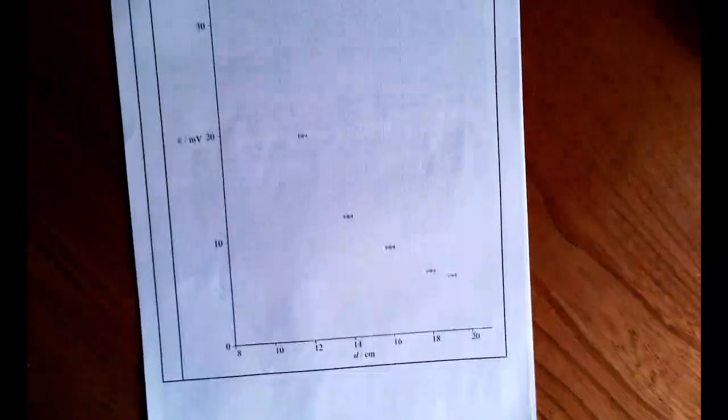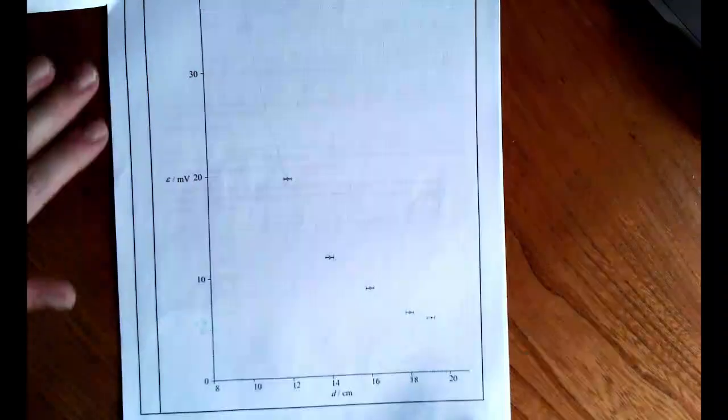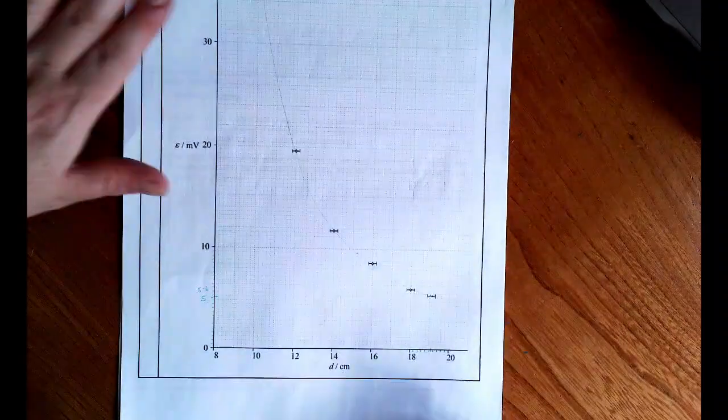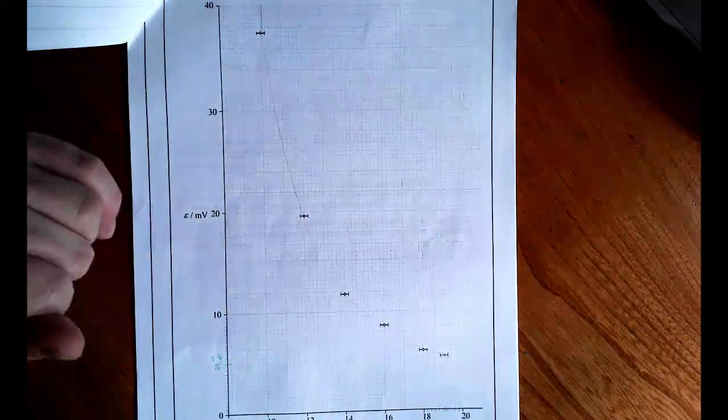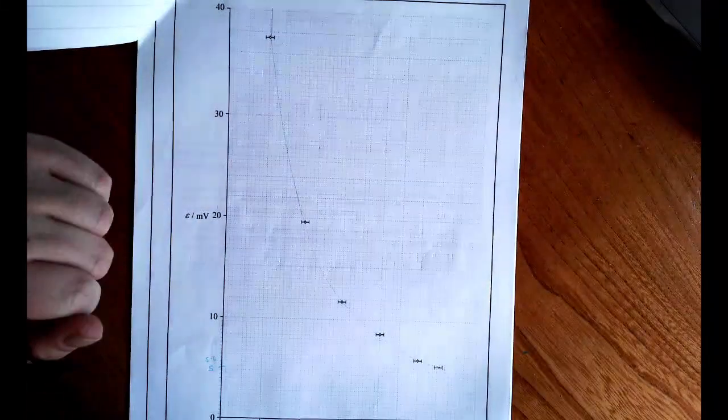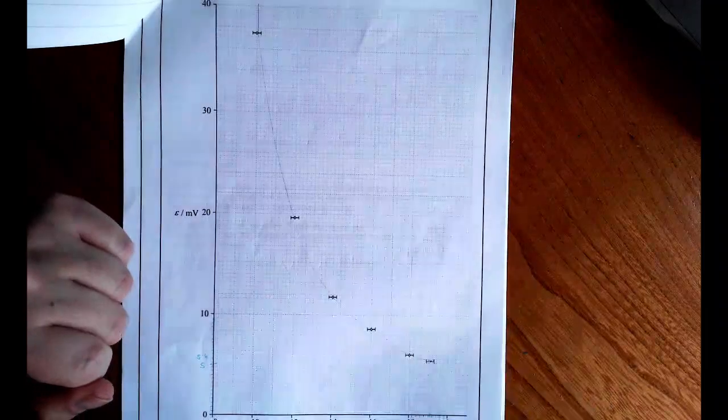So I'm just going to zoom out a little bit, I'm not sure if I can get the whole thing in. So you can see a very faint pencil line. This is what I want to see when you're plotting graphs, okay? I don't want to see heavy-handed lines. Let's make my pencil a bit sharper.